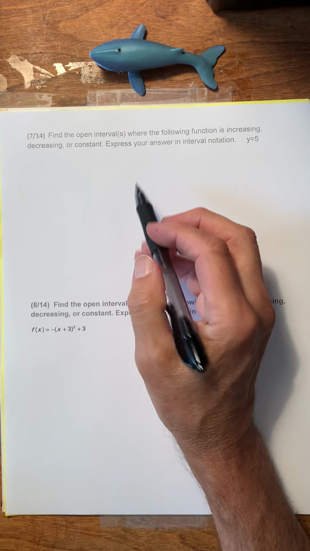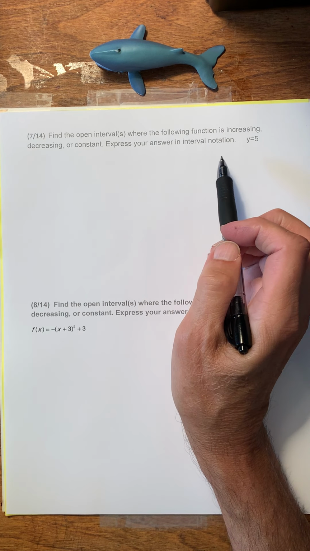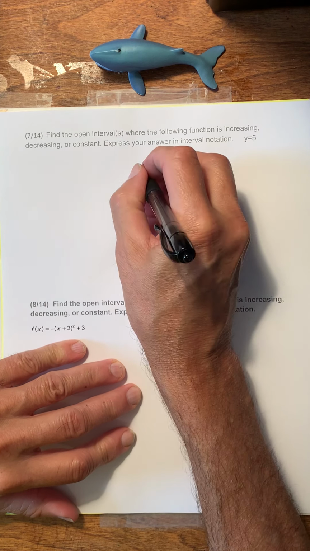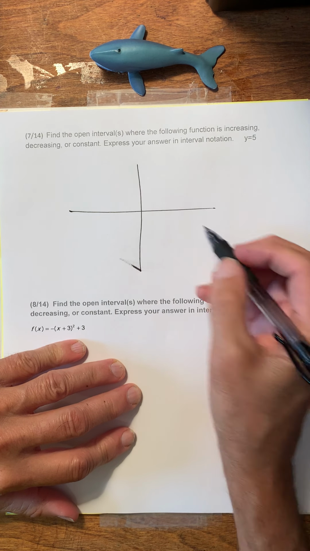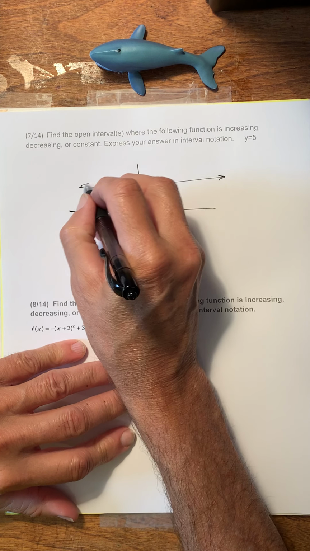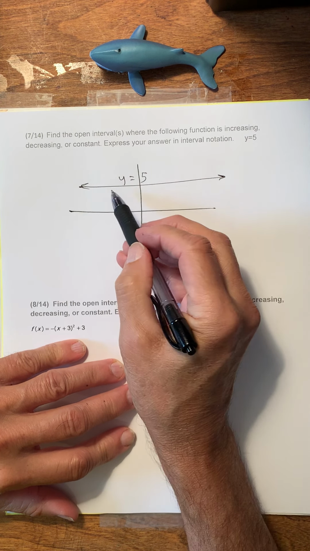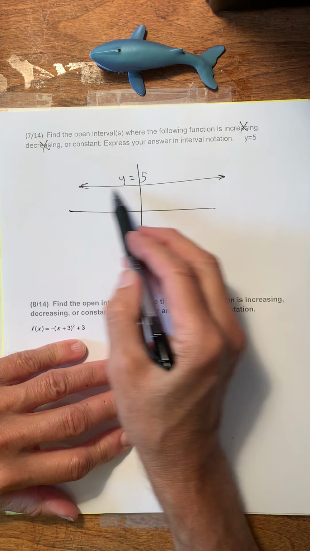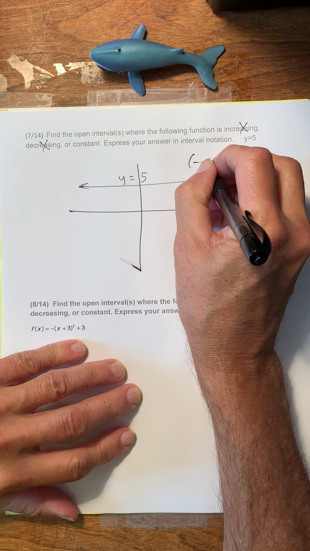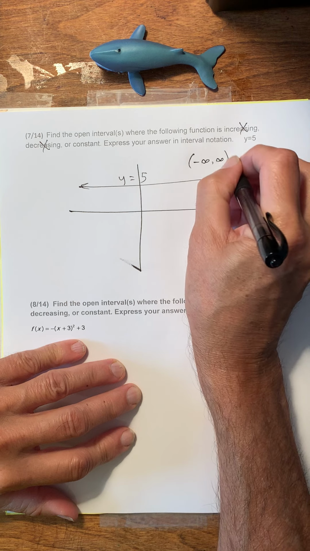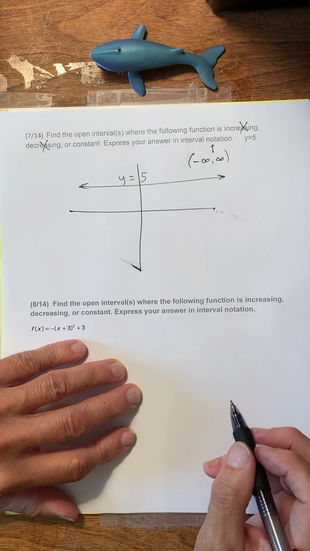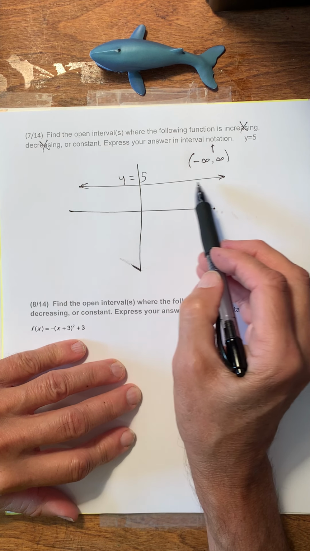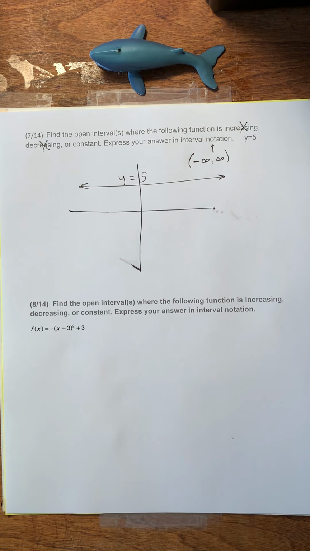All right. Find the open intervals where the following function is increasing, decreasing, or constant. This is redo. Y = 5, that's just a horizontal line, right? That's y = 5. Do I have any increasing parts? I don't. Do I have any decreasing parts? I don't. It's constant from -infinity to +infinity. Interval notation. So that was easy. Anytime you have a horizontal line, it's obviously constant, and it's constant from -infinity to +infinity.